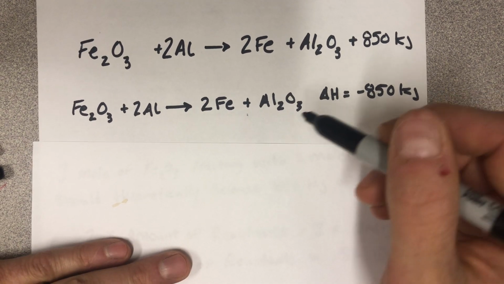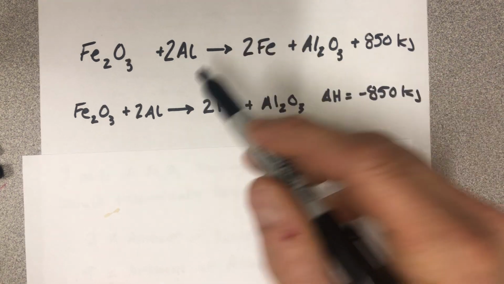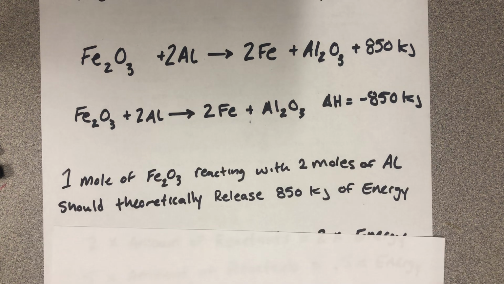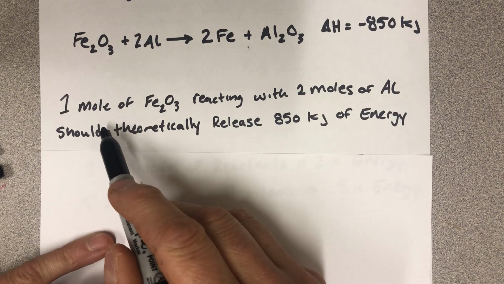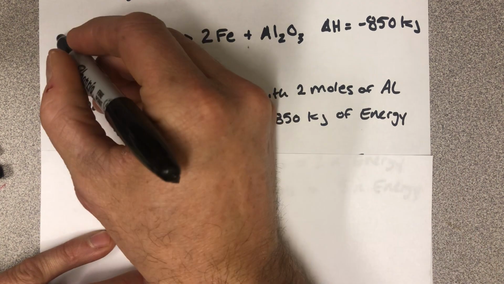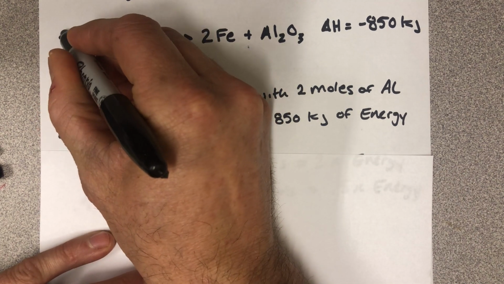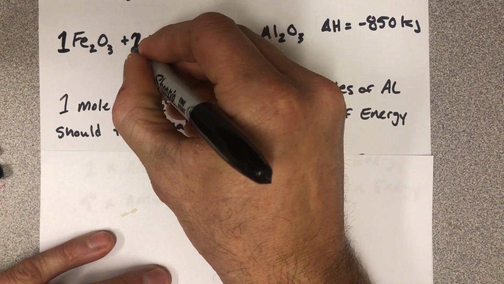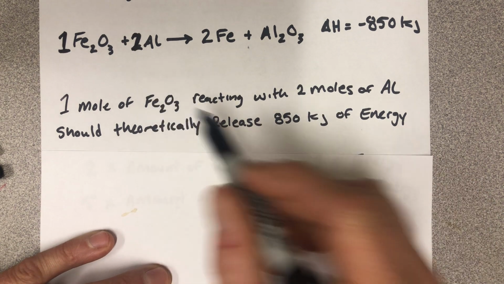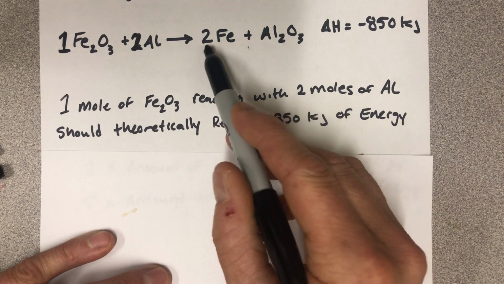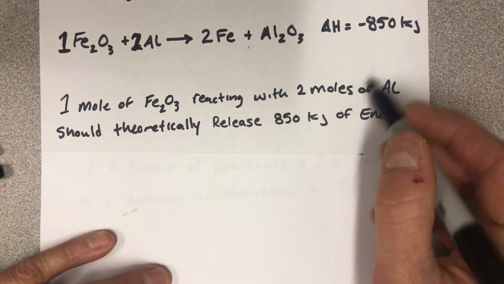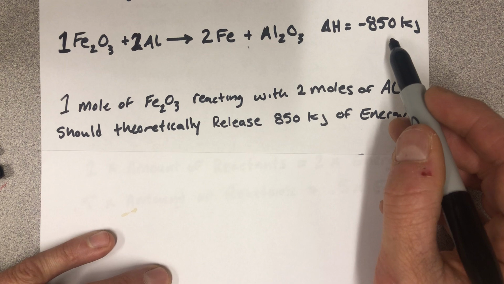And so what these numbers mean is that this is the balanced equation for the reaction, and that just tells you that if 1 mole of iron oxide reacts with 2 moles of aluminum, and those are referring to the coefficient values here in front of our reactants, so 1 mole of iron oxide, 2 moles of aluminum, that should get you not only the 2 moles of iron and the 1 mole of aluminum oxide, but it should also release 850 kilojoules, okay?